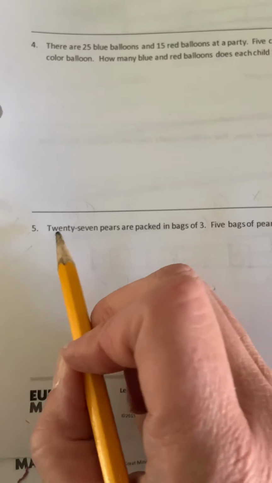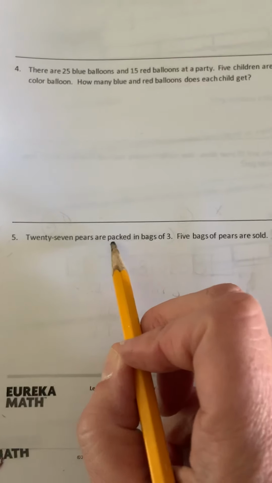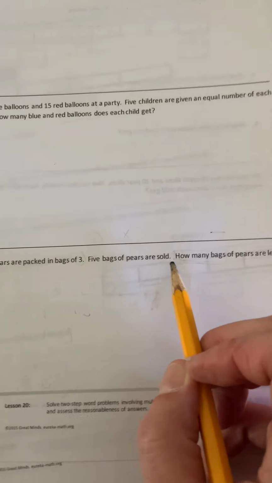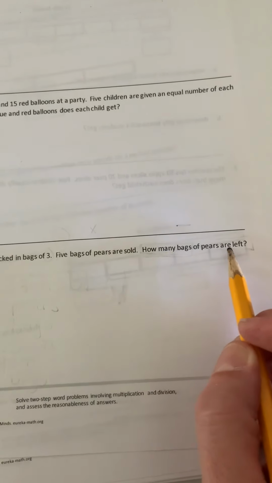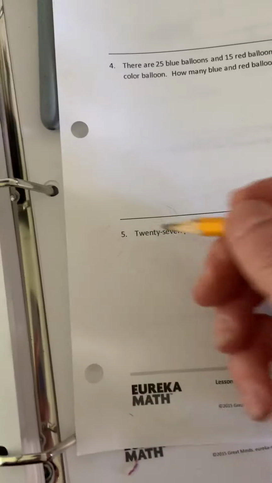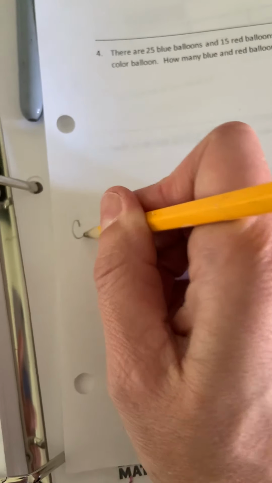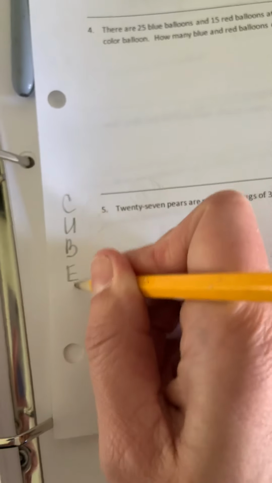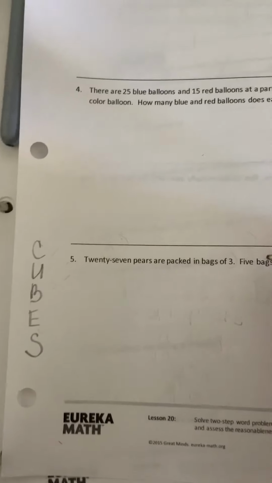Let's take a look. 27 pears are packed in bags of 3. 5 bags of pears are sold. How many bags of pears are left? Let's start by looking at our cubes strategy for solving word problems to help us break it down.